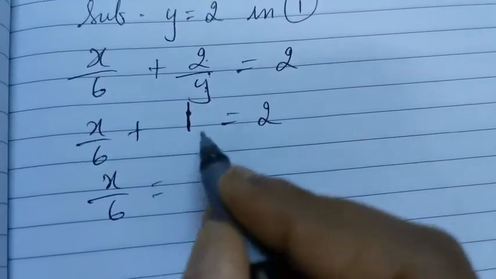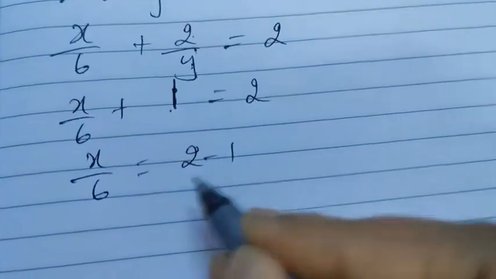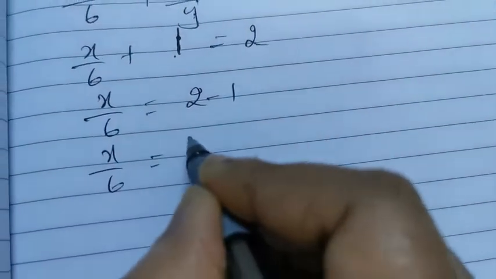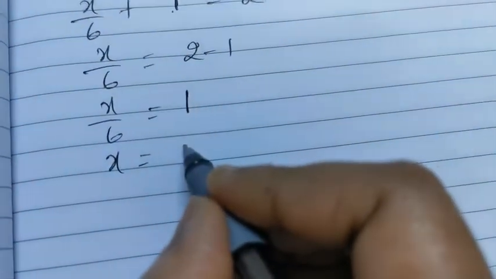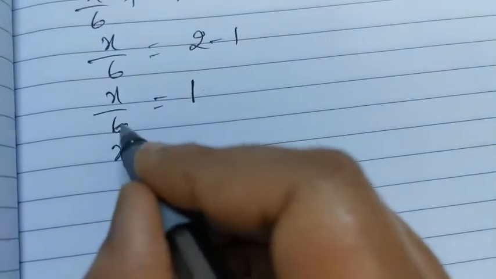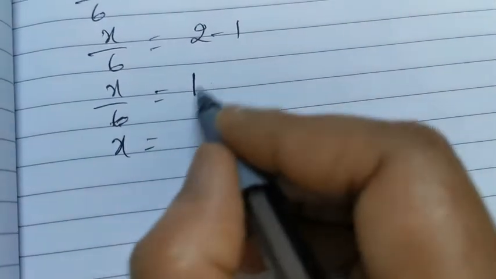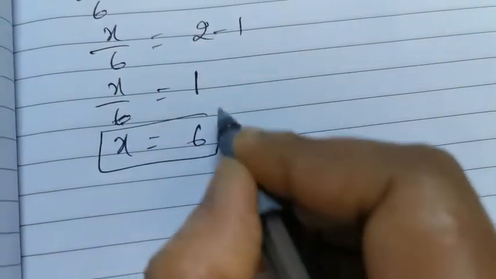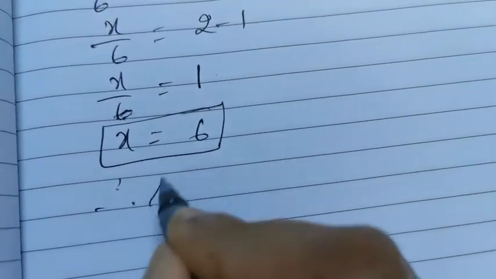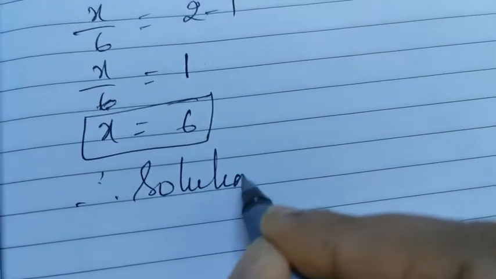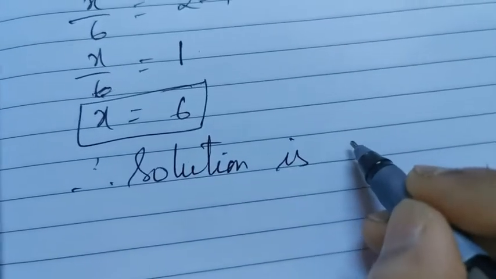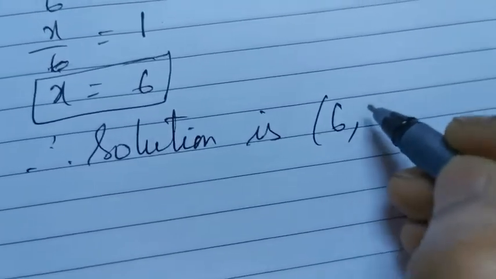x by 6 is equal to 2 minus 1. x by 6 is equal to 1. x is equal to 6 into 1. Division goes to the other side, it becomes multiplication. The value of x is 6. Therefore my solution is 6, 2.